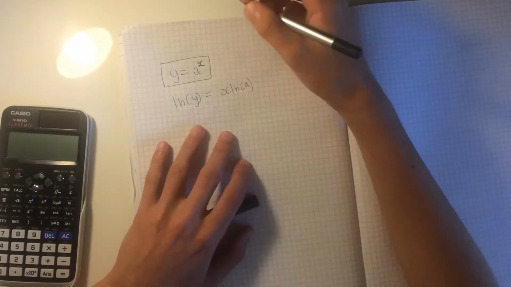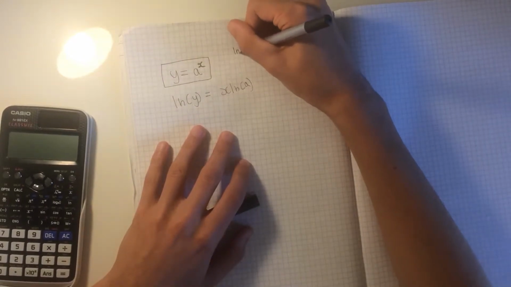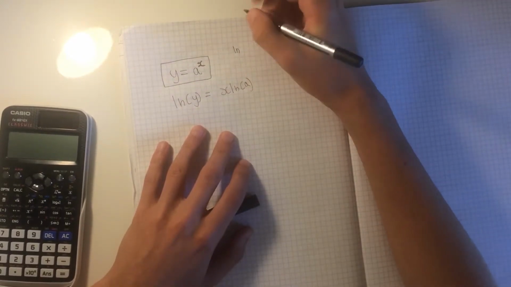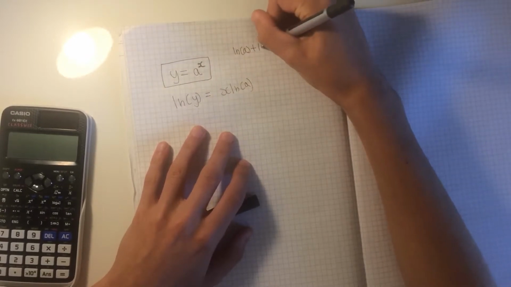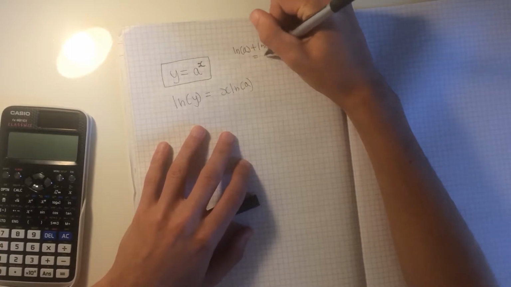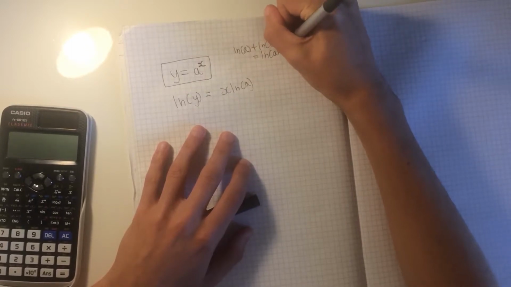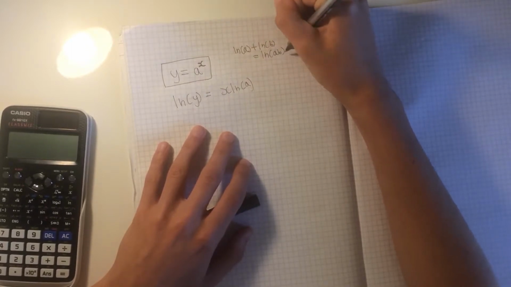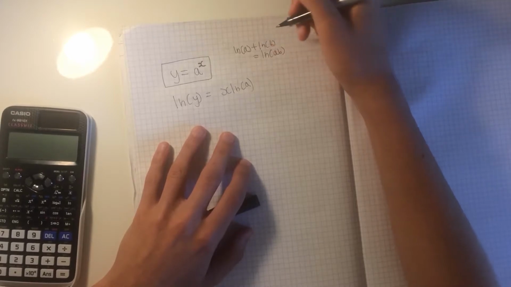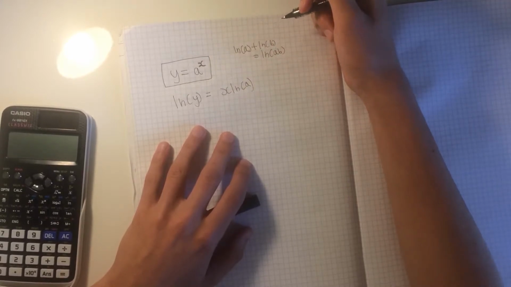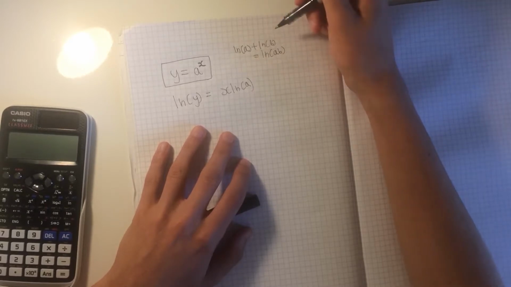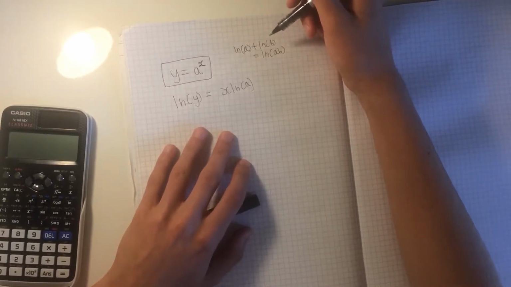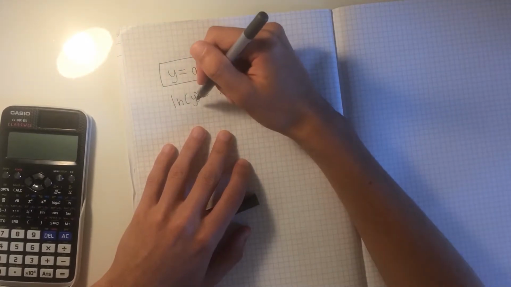And just in case you don't know them, if you have a logarithm plus another logarithm, that's the same thing as the logarithm of the product of them. The same thing applies to subtraction. And you have more rules. I'm going to discuss them in a different series playlist, so I'm just going to focus on that.